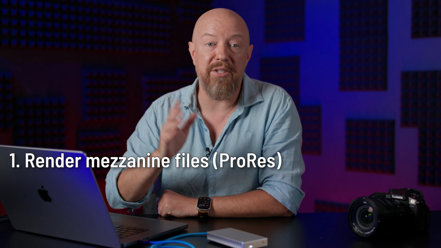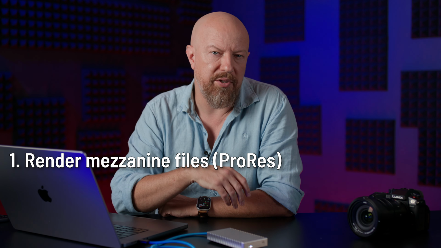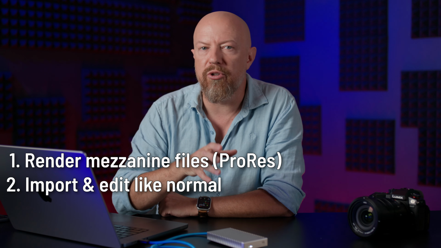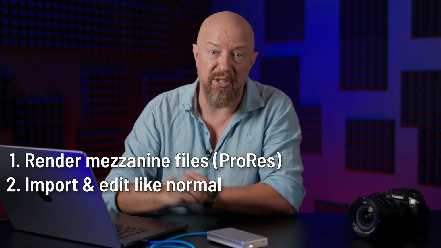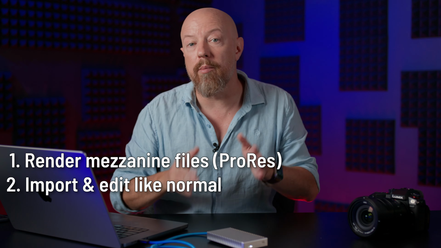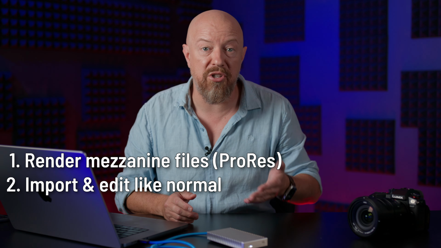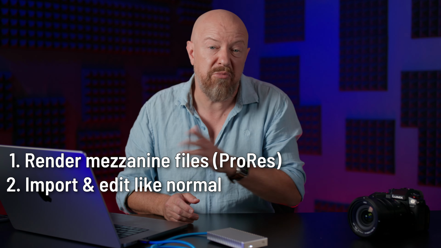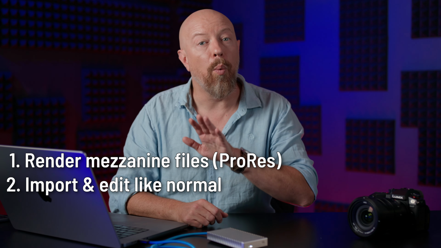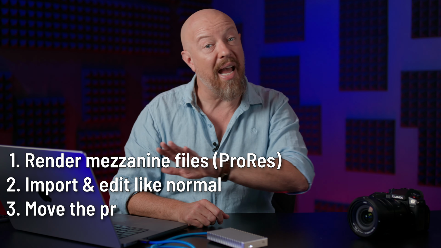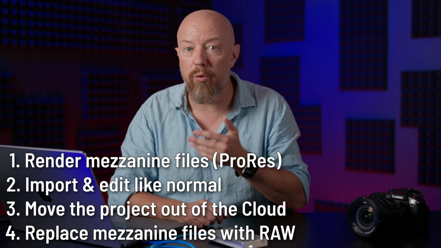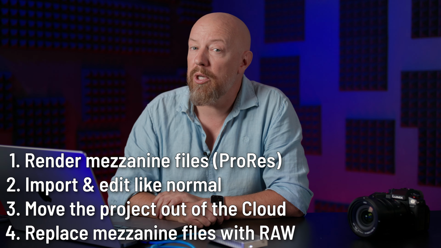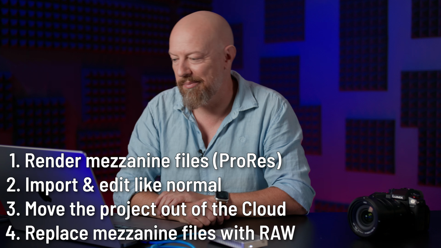So here's the order of events. First, you make the mezzanine files, probably ProRes. Import those ProRes files to your cloud project and edit like normal. You'll have access to the ProRes mezzanine temporary originals, and your remote editor will have access to the proxies that Resolve makes from those ProRes files, just like in any cloud workflow. When you're ready to finish the project, move it out of the cloud, then replace the ProRes files with the RAW files through a process called Conform. It's pretty straightforward, so let's get started.